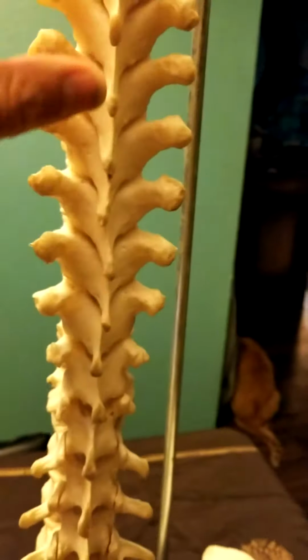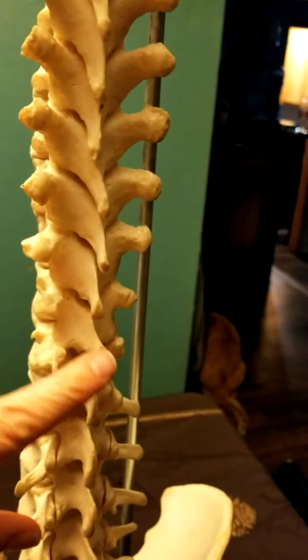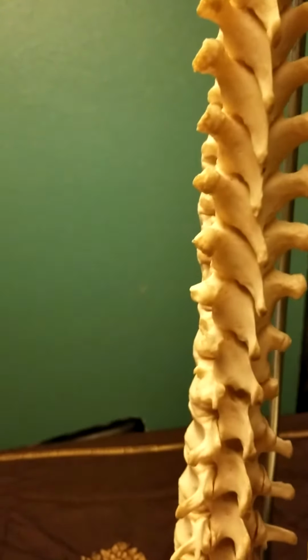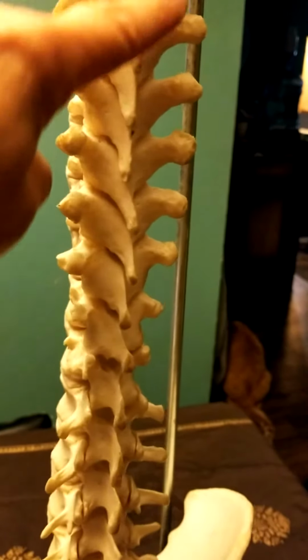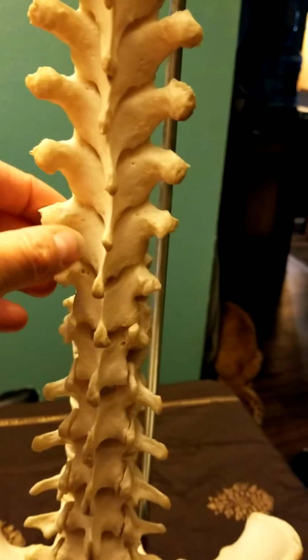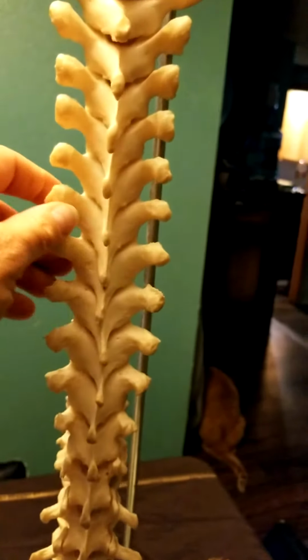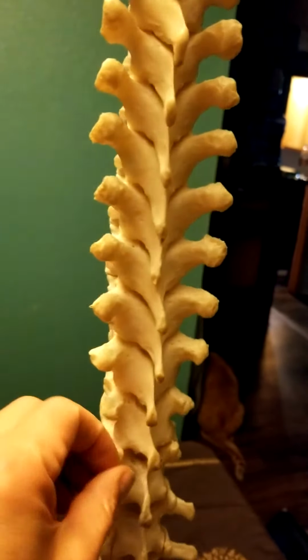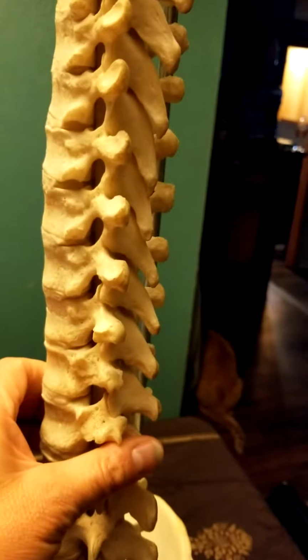Those are the spinous processes. When you touch your spine, you're actually touching the spinous processes. These are called the transverse processes, and we have a lot of muscles that attach at these areas, your very strong, thick back muscles.